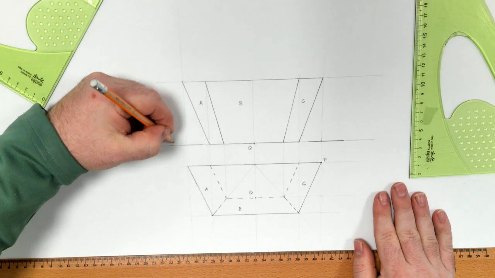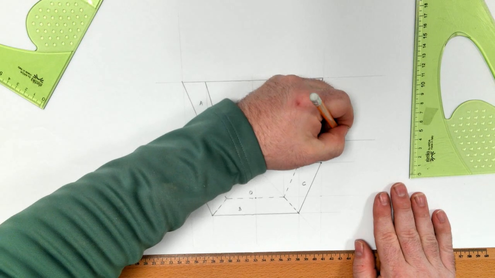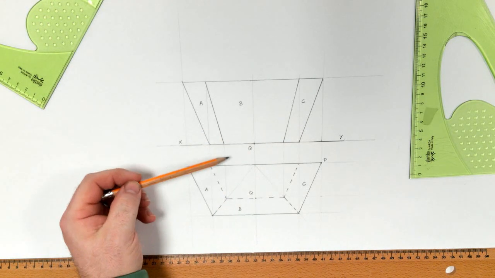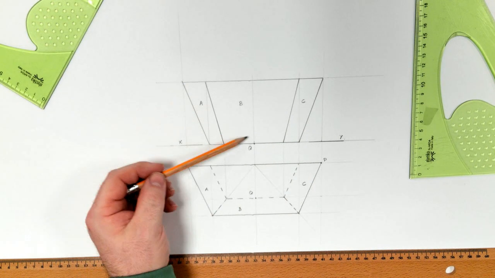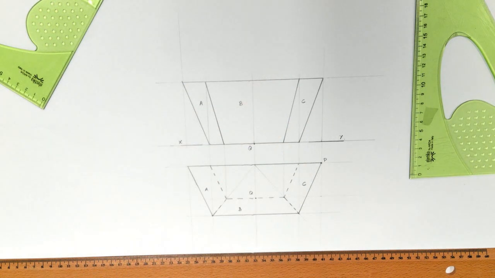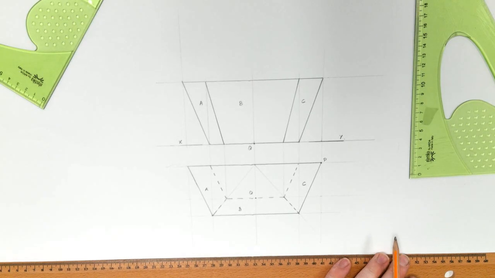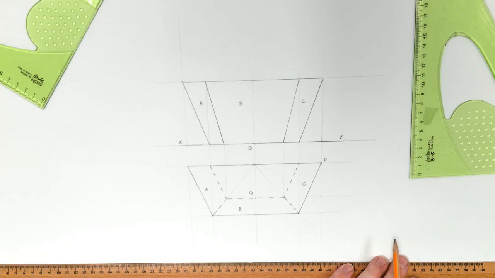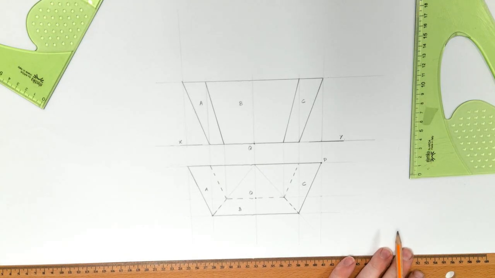That's X, Y. So what we need to do now is draw the plan and elevation of the surfaces A, B and C. So A, B and C. So now we determine the lines of intersection, the line of intersection between A and B.